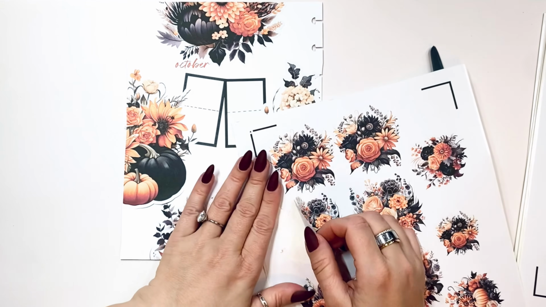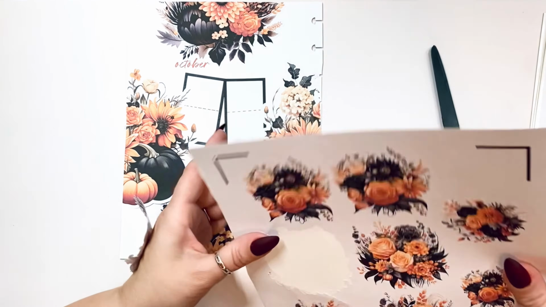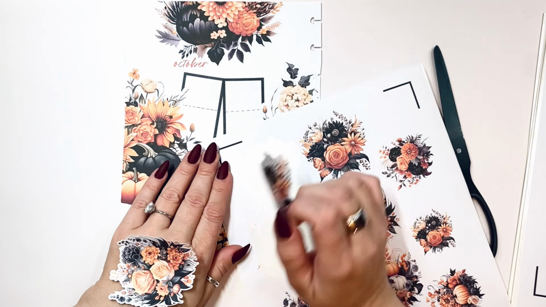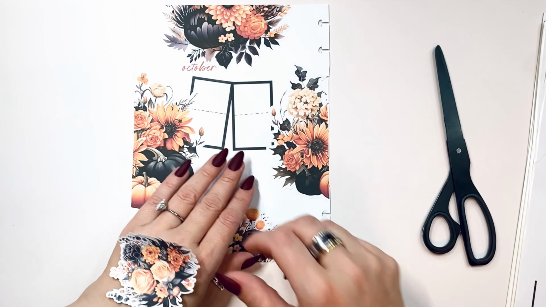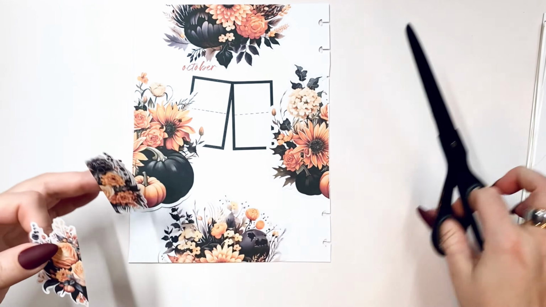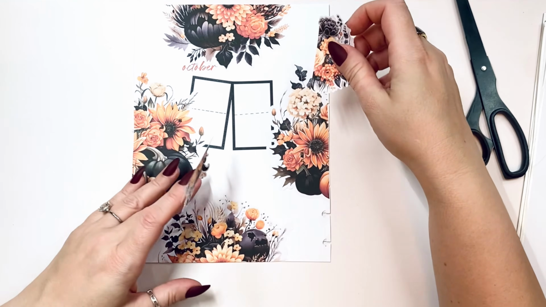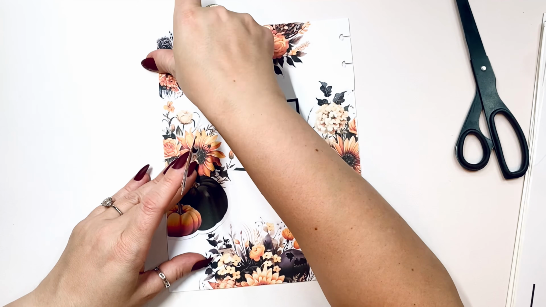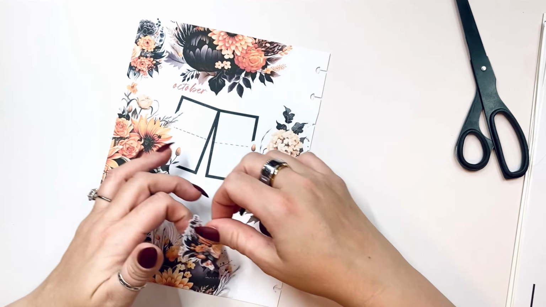I think maybe two more floral arrangements, this one and this one, and we'll call it a day. So this one I'm gonna cut in half as well. It's gonna go on this side, and then the other one on the bottom. Yeah, I think that works.